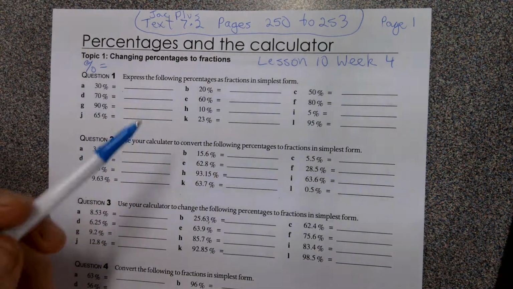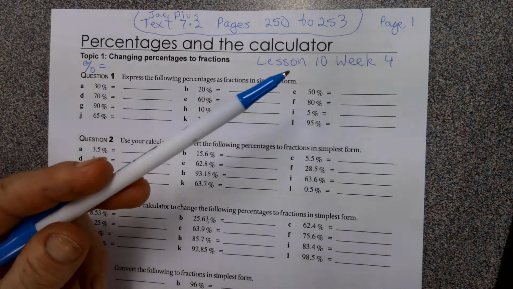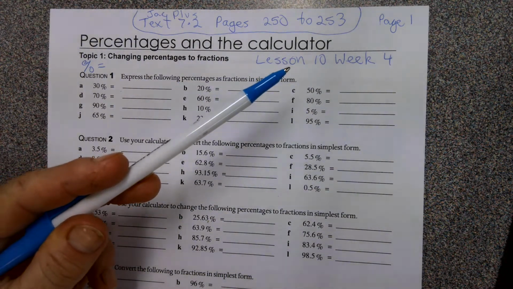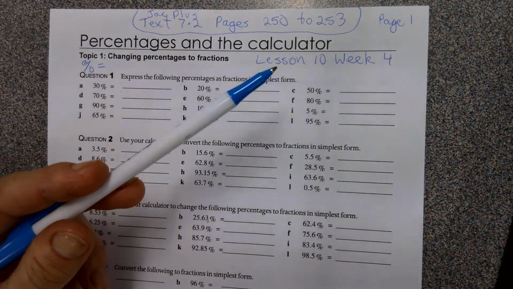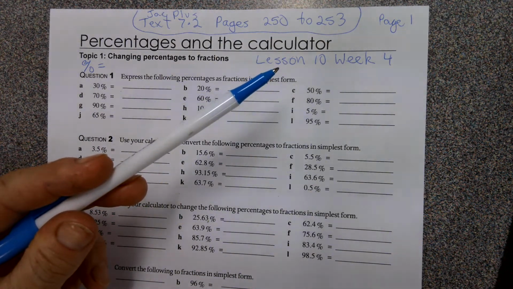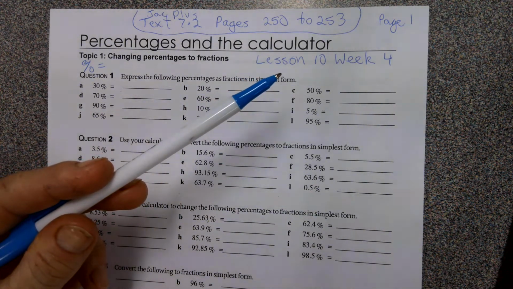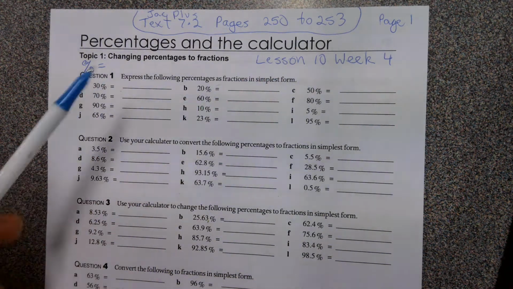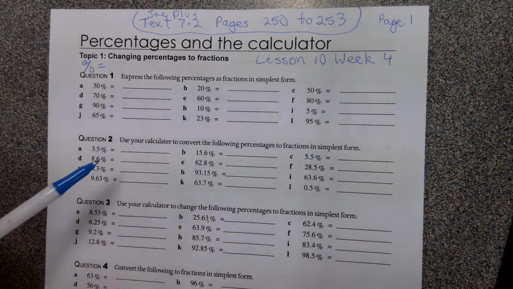Hello Year 7 Maths. Today I'm going to go through the answers to your worksheet for Lesson 10 Week 4. Just note that these worksheets actually have 4 pages, so we're going to go through page by page. It may end up being a long video and I might have to cut it short, so we'll just see how we go. Alright, topic 1, changing percentages to fractions.